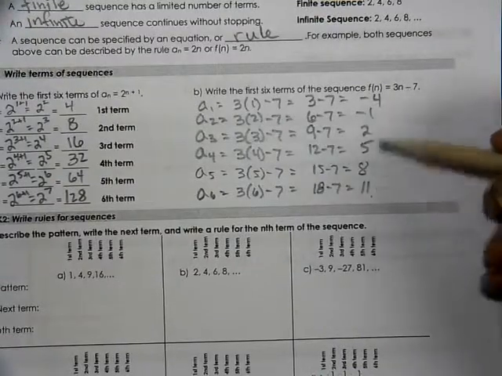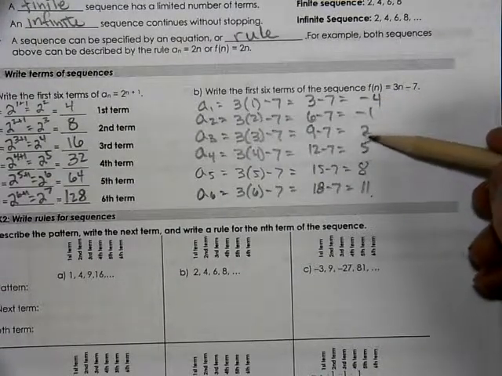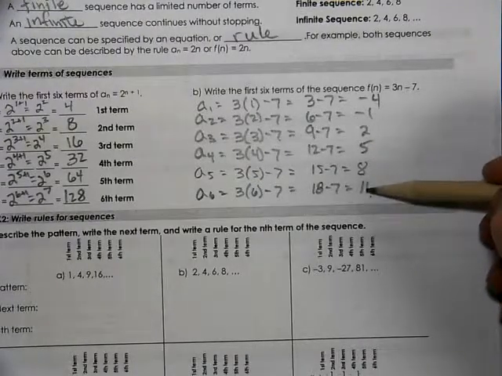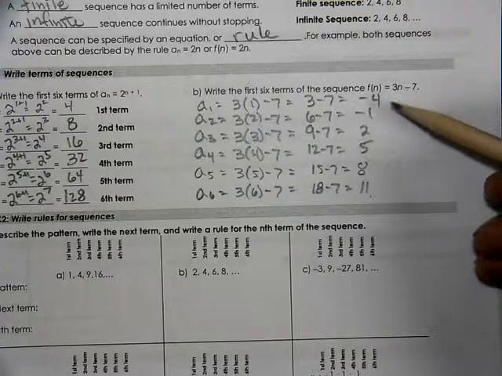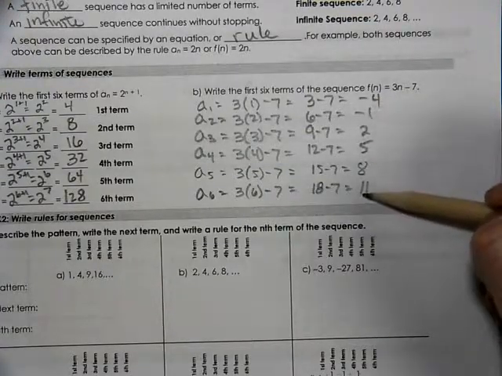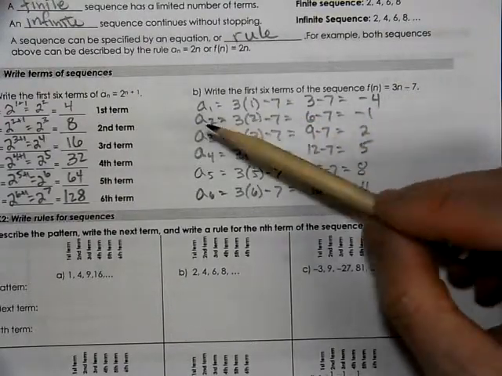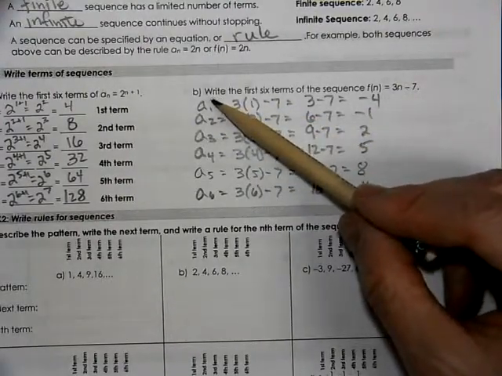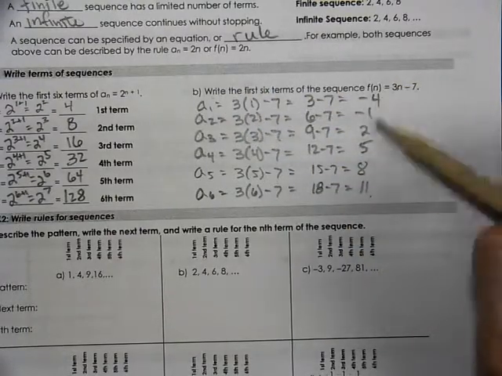So we have our sequence of numbers: -4, -1, 2, 5, 8, and 11. They're all following this pattern. If you notice, we're increasing by 3 every time. That's what this 3 would represent. And if we went down to a of 0, kind of like the y-intercept, it would actually be at the number -7.